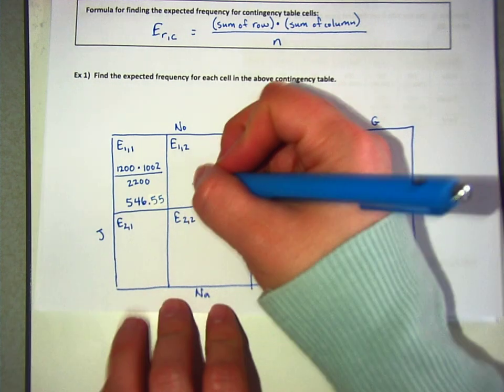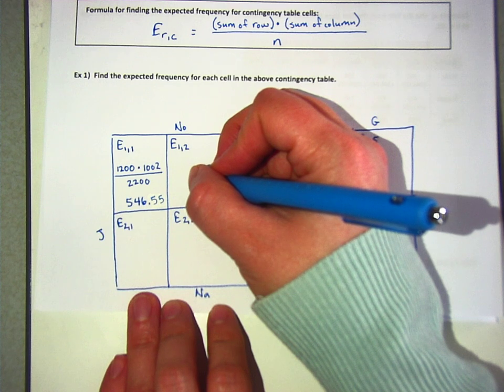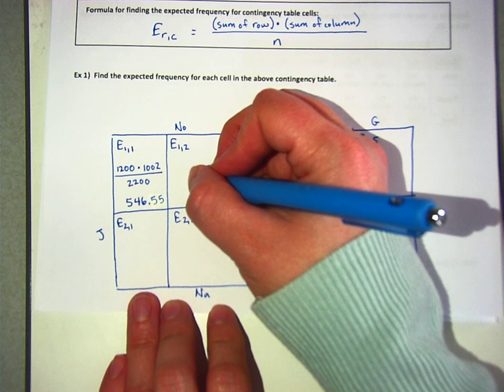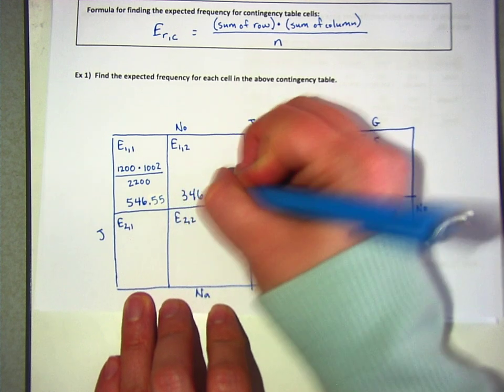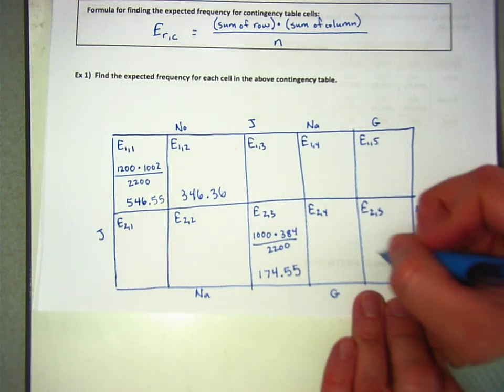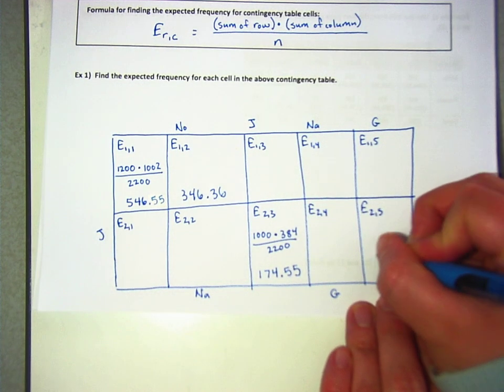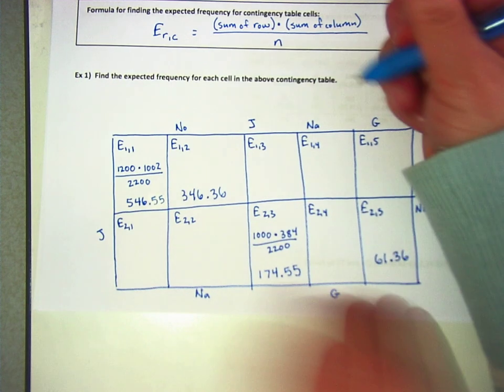Noah, you ready? Yeah, so that one will be 1,200 times 635 divided by 2,200, and that's 346.36. And then this one, you just tell me the final answer. 61.36. Okay. Justin, you ready?